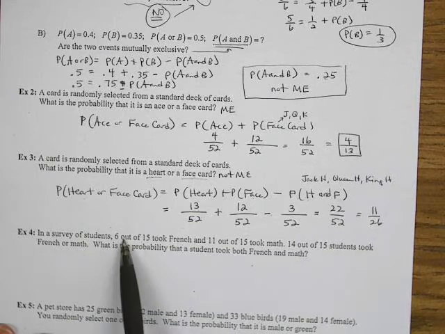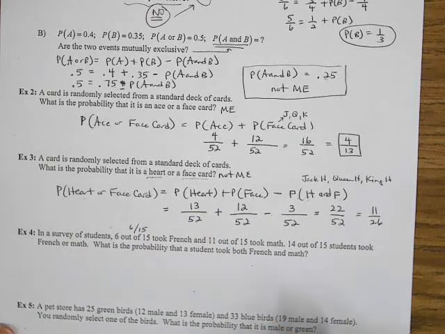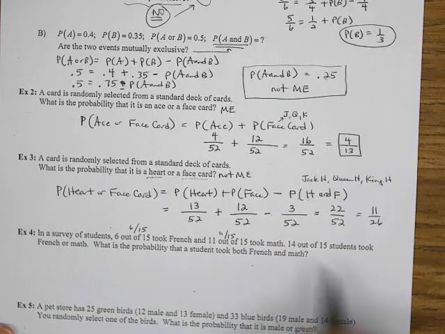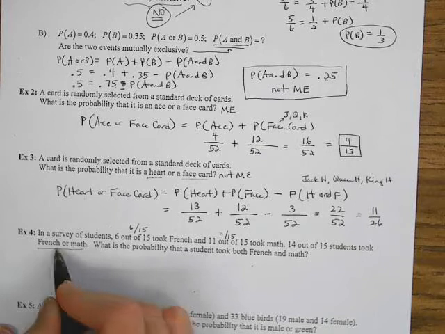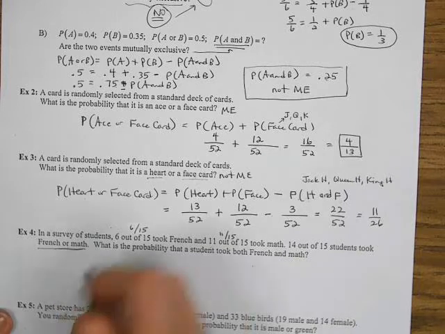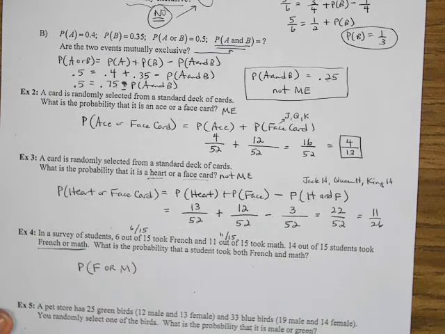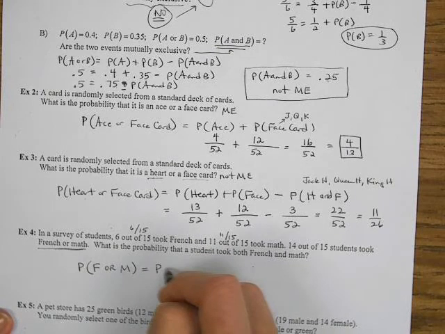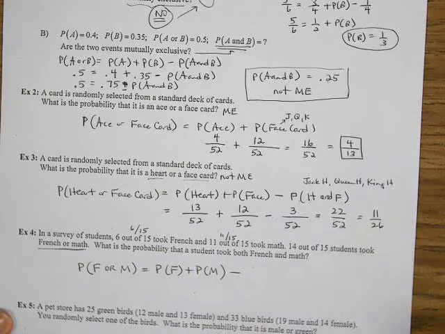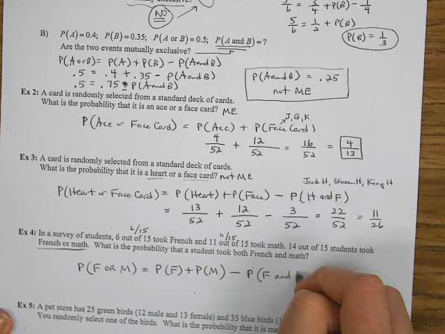Okay, example 4. In a survey, 6 out of 15 took French, so the probability of speaking French would be 6/15. 11 out of 15 took math, so the probability that you took math was 11 out of 15. And 14 out of 15 took French or math. So what is the probability that a student took both French and math? So let's set it up. Probability of French or math, you can look above at your formula, equals the probability of French plus the probability of math minus the overlap, which we counted twice, so that's the probability of French and math.